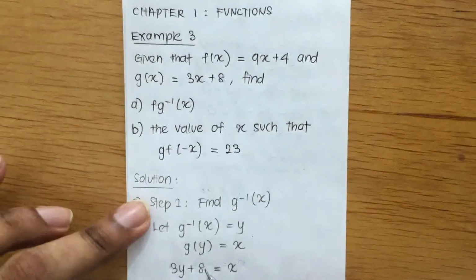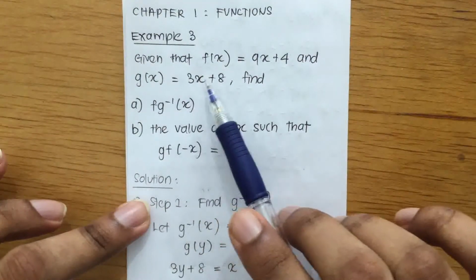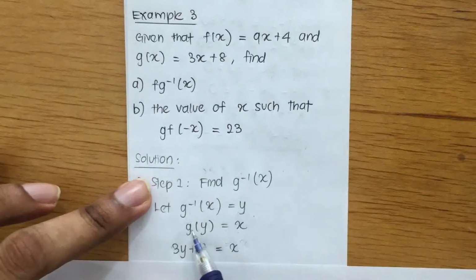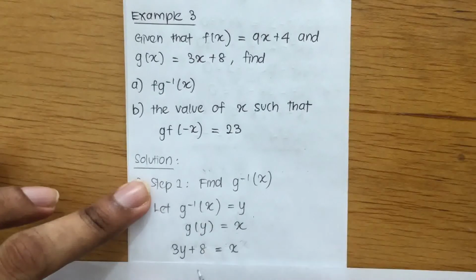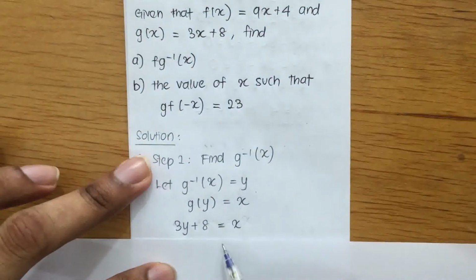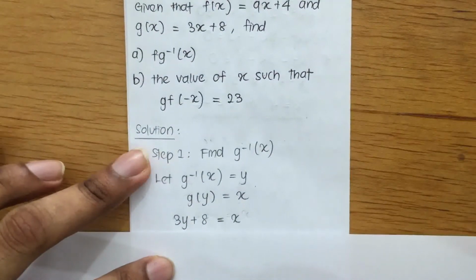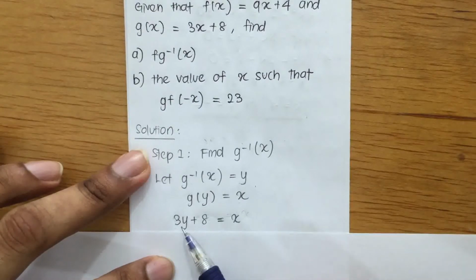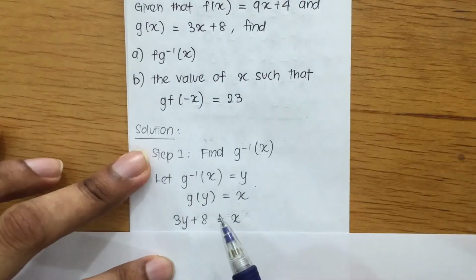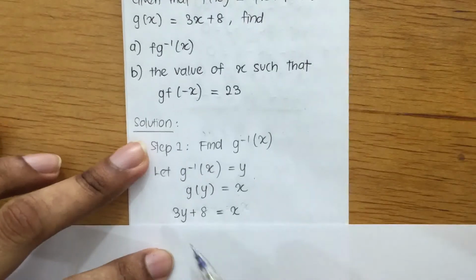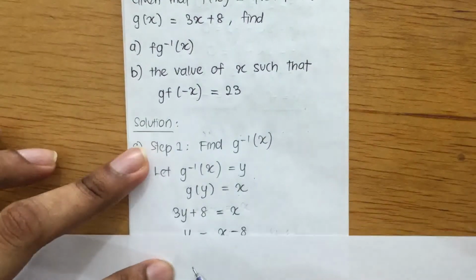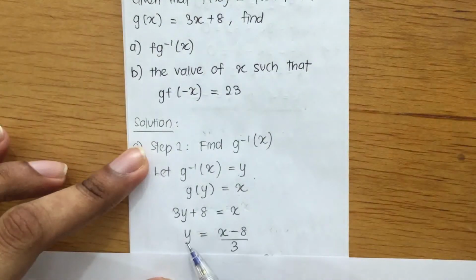In the question they mentioned g(x) is equal to 3x plus 8. So since you've already substituted y inside the g function, it will become 3y plus 8 equals x. For the next step, we're going to form an equation of y in terms of x. So 3y plus 8 equals x, and from here, y will be equal to (x minus 8) over 3.